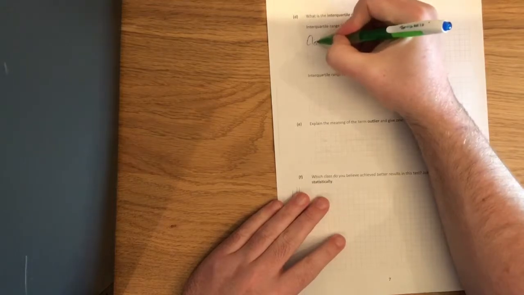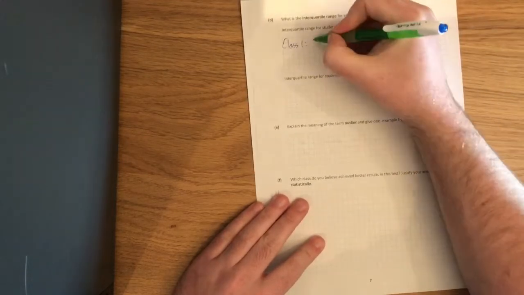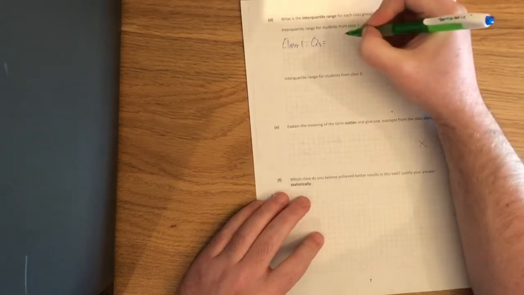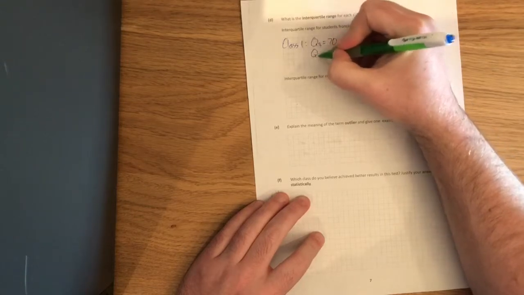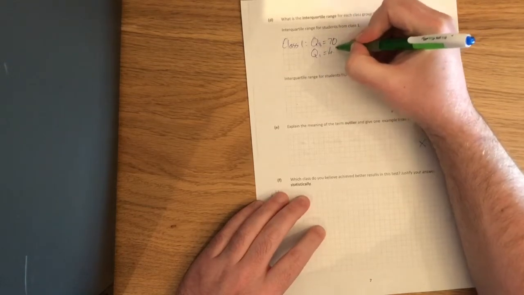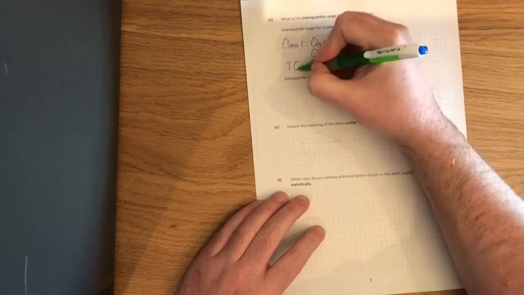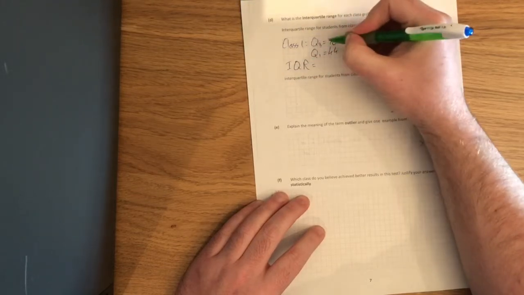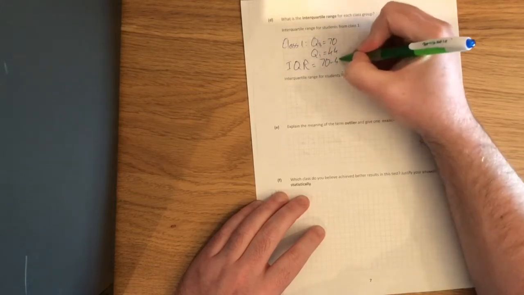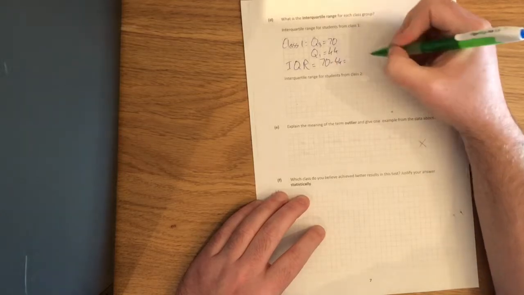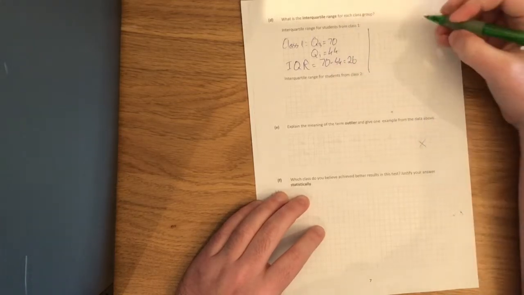Okay. So I'm just going to write that out into this here. So class 1. All right. Q3 is equal to 70. Q1 is equal to 44. So the interquartile range is 70 minus 44, which gives me 26. All right, that's class 1.